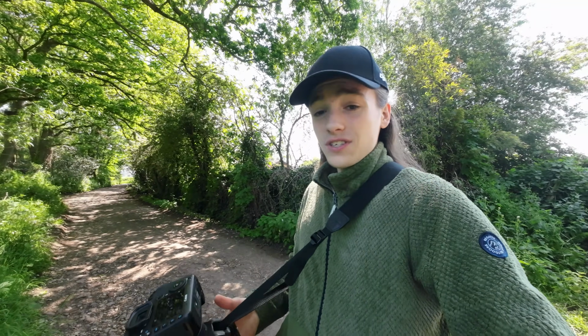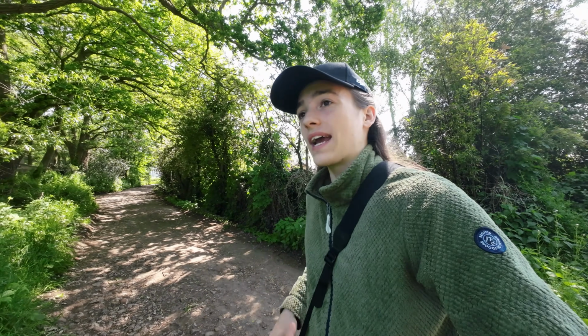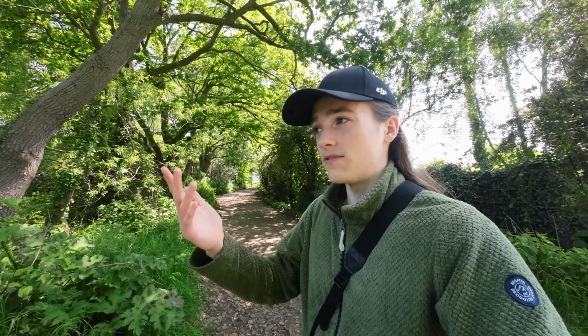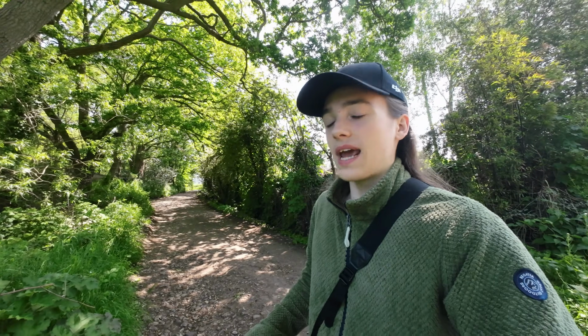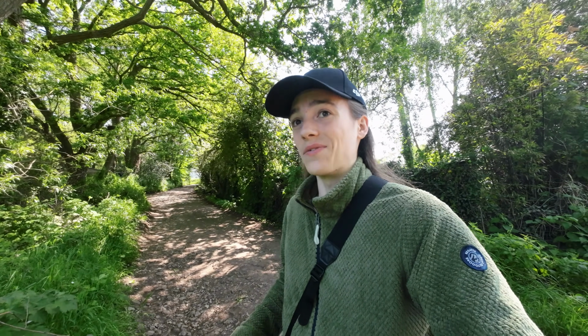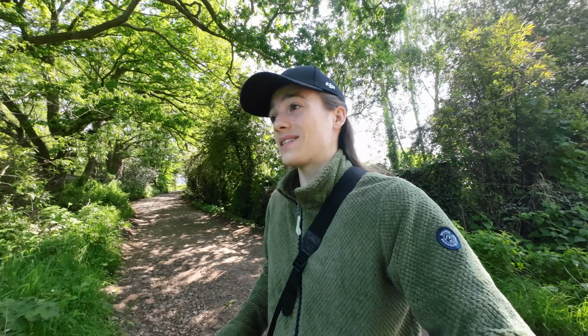Now, one thing I haven't touched on is spot metering, and that's something which some people talk about when it comes to taking bird photos in the bright sun and birds in flight against a bright background. It's something that I personally haven't explored myself, so I will make a video on it, assuming the sun sticks around.